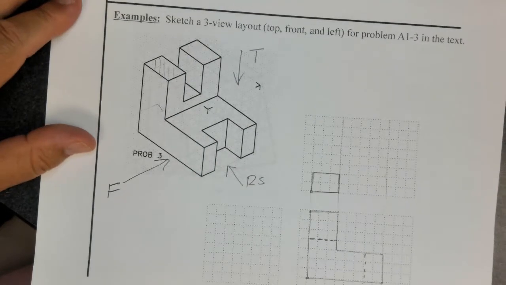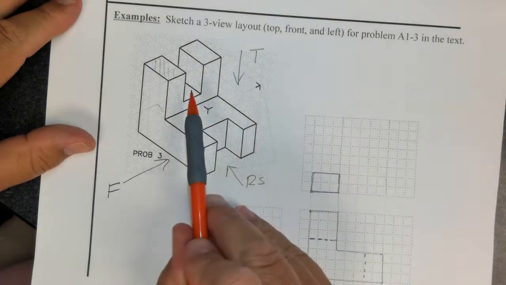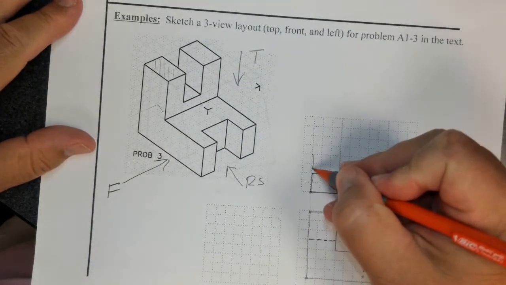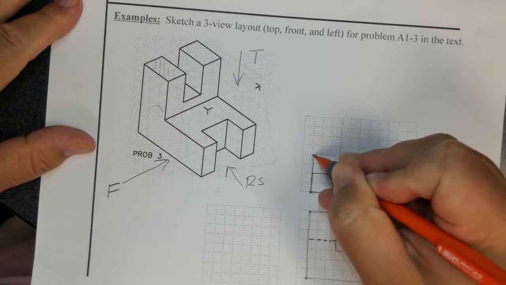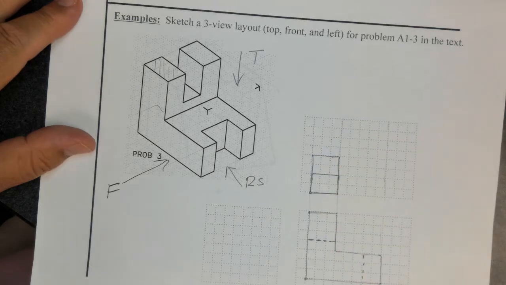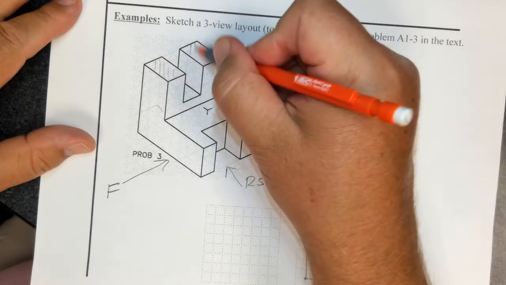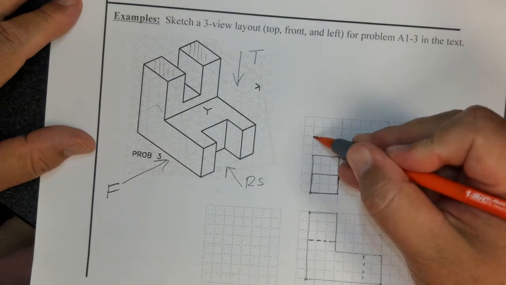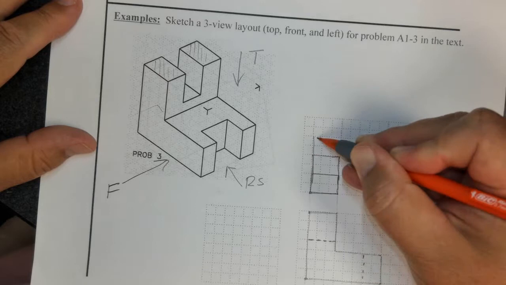The notch itself has a depth of 2 units, so we're going to come over 2 more. And then we're here at this surface here, which also has a depth of 2. All right.